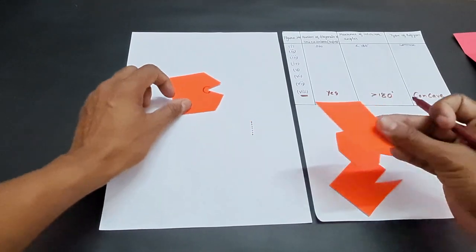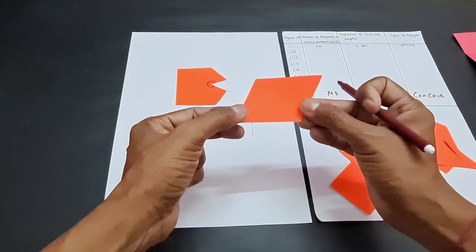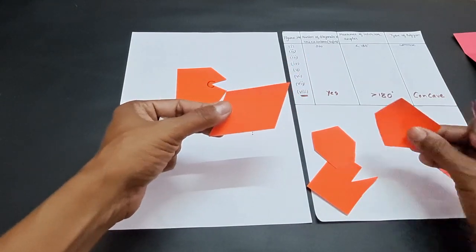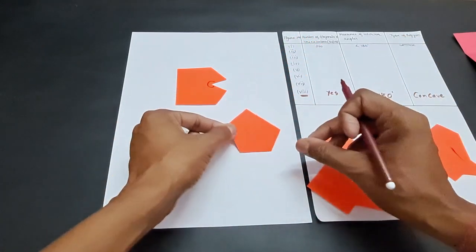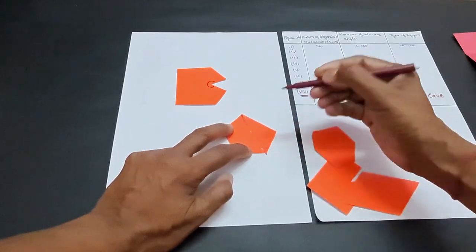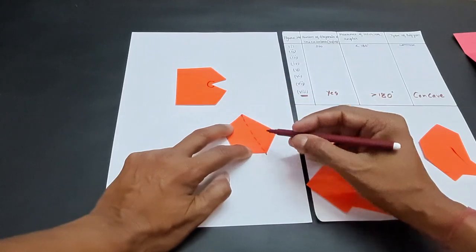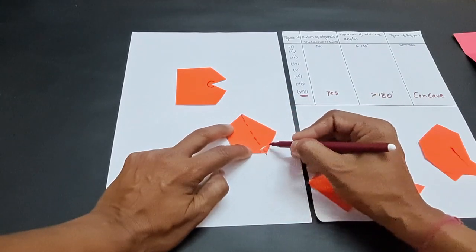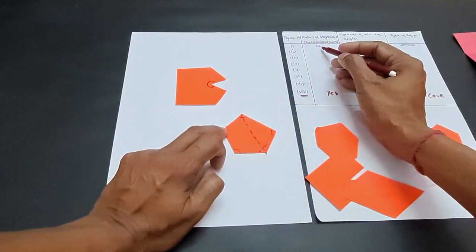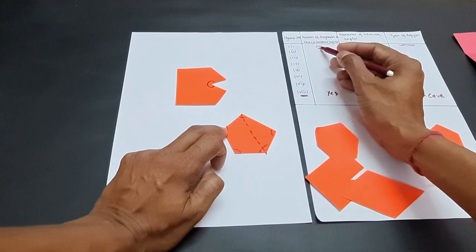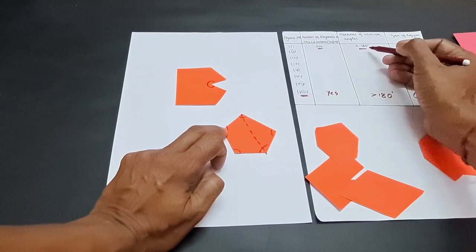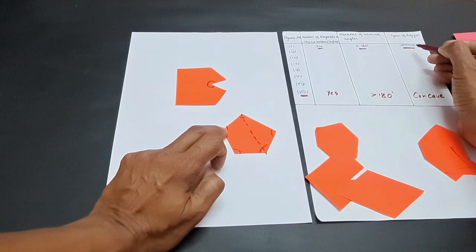We'll see another one. If you see this one, it looks more like a parallelogram, but you never know, it may be a simple quadrilateral also. Likewise, this is a pentagon. So if you paste this and draw any diagonal, that particular diagonal is going to lie completely inside this polygon, and all the interior angles of the polygon will be less than 180 degrees. So in this case, the diagonal does not lie in the exterior and all the angles are less than 180 degrees, and therefore the type of polygon is a convex polygon.